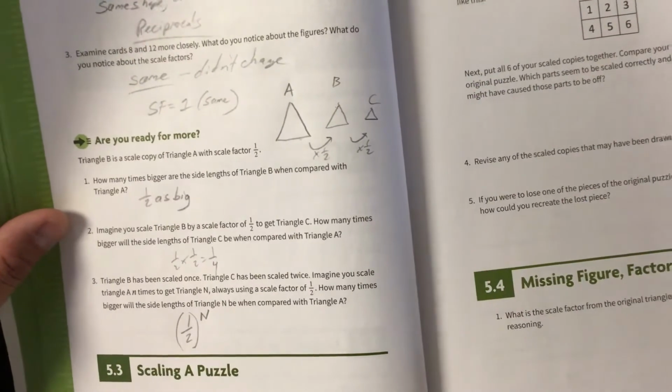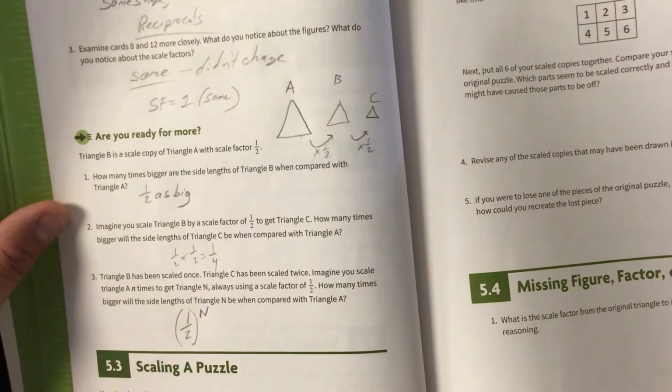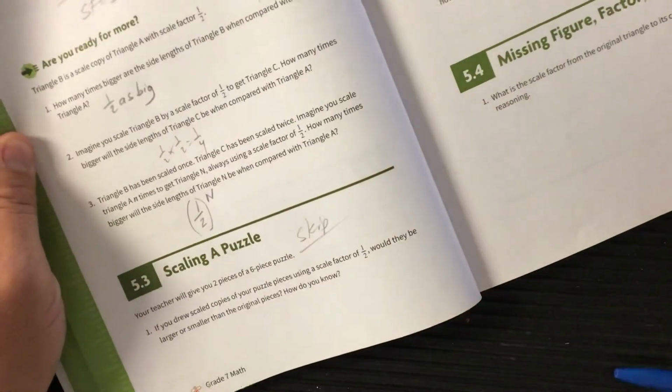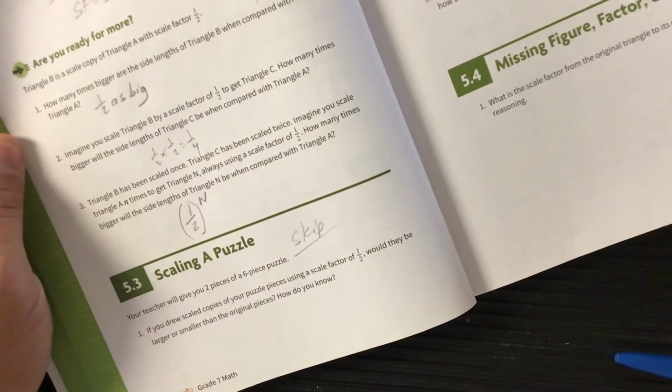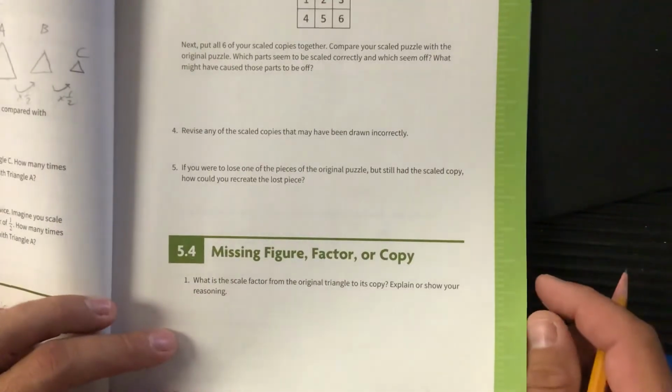Question 3. I want you to skip that one, because I want to make sure we have time for number 4. So on 42, you can just write skip by this whole one. And I want to make sure we get through number 4. Directions state, what is the scale factor of the original to its copy? Explain or show your reasoning. All right, so let's go to the next page.